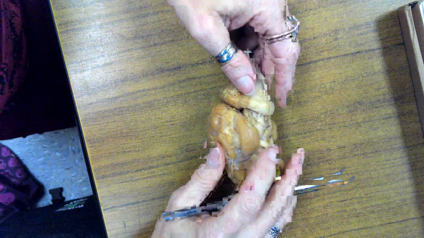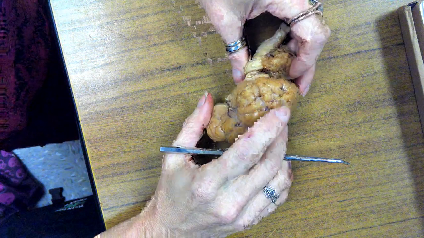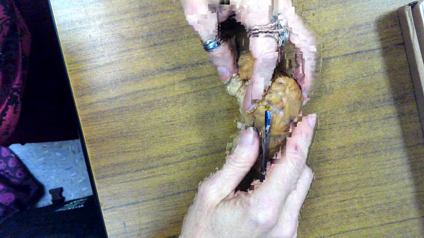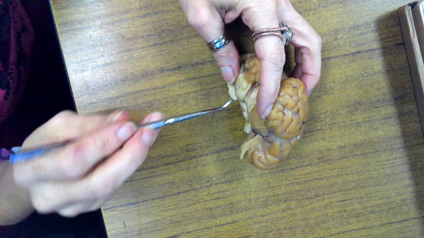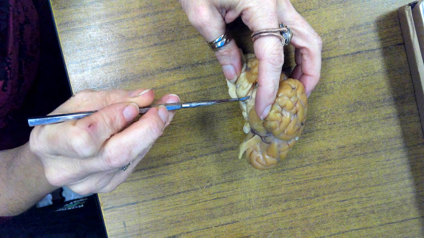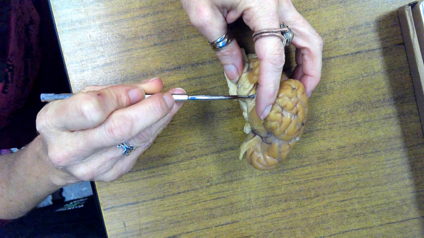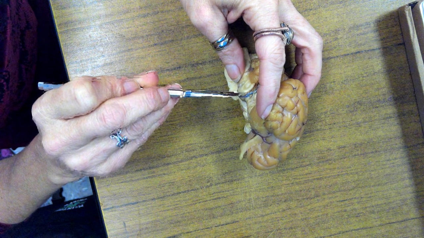The last thing that I'm going to point out to you is the trochlear nerve, and I can't remember if this one had it or not. It sure does. So usually you can only find it on one side, and it's really small. I thought I saw it. Yeah, okay. It looks like a little worm. Let's see if you can see it. Yeah, you can see it underneath it with my probe. That's the trochlear nerve.